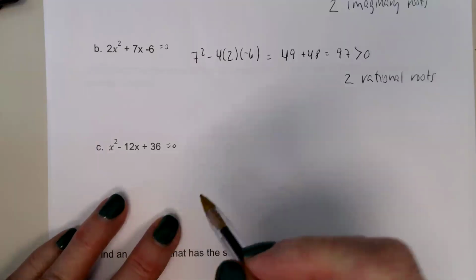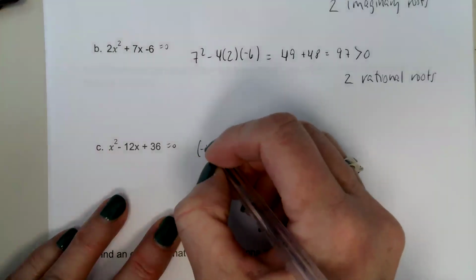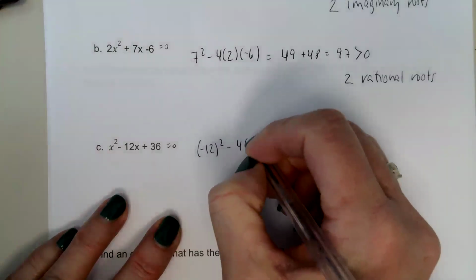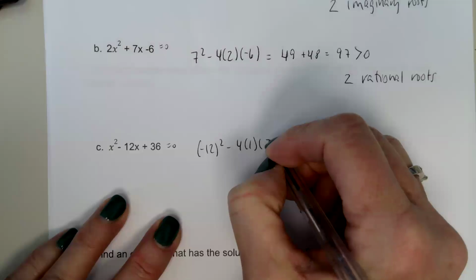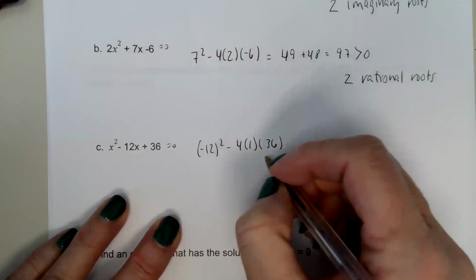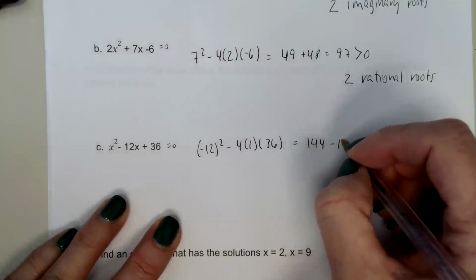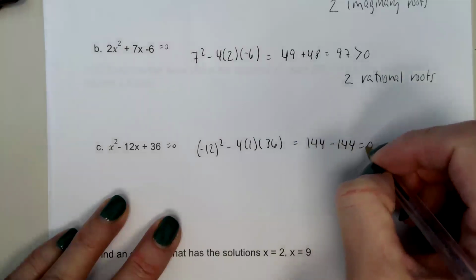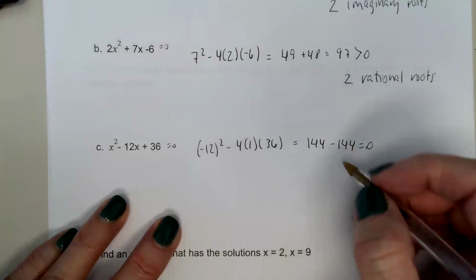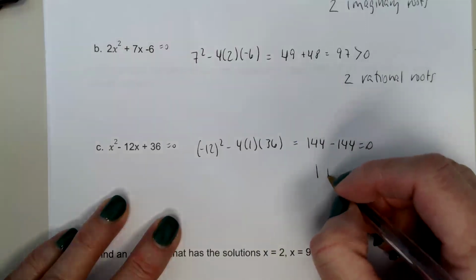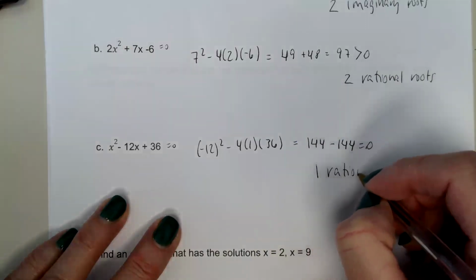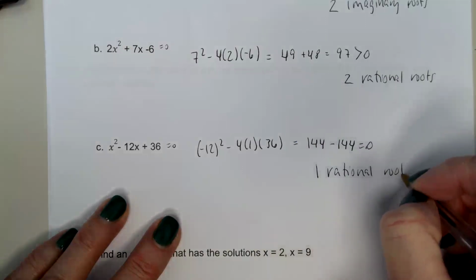For the third one, letter C, we're taking a negative 12 squared minus 4 times a times c. And we get 144 minus 144, which is 0. Because it equals 0, that tells us there's exactly one rational root.